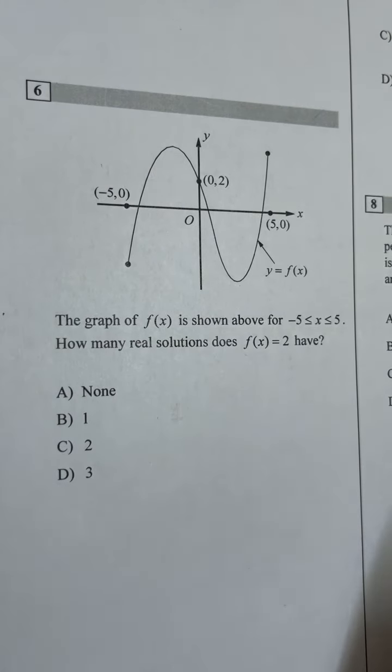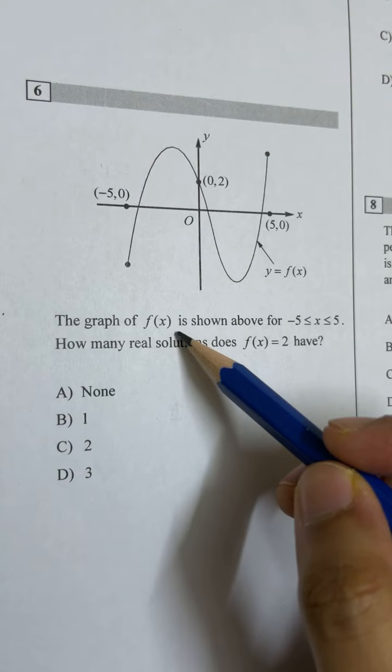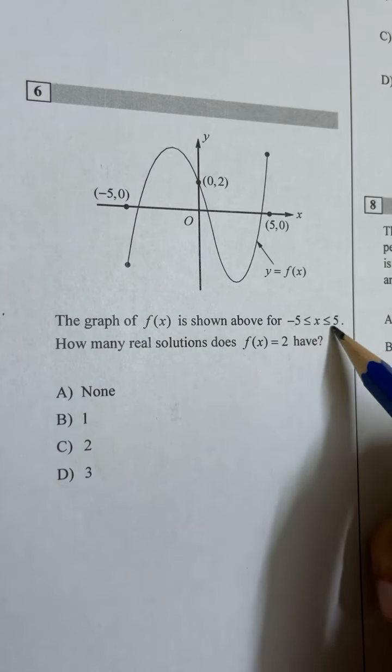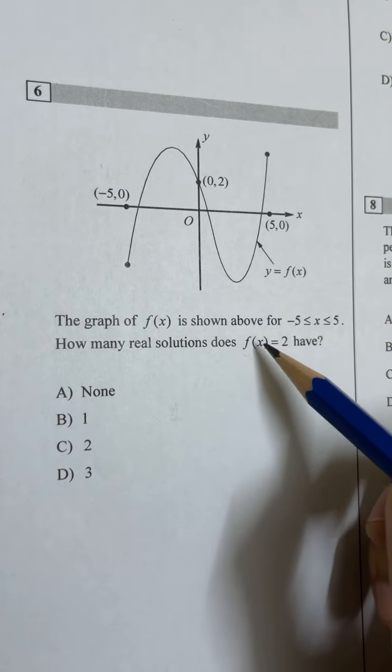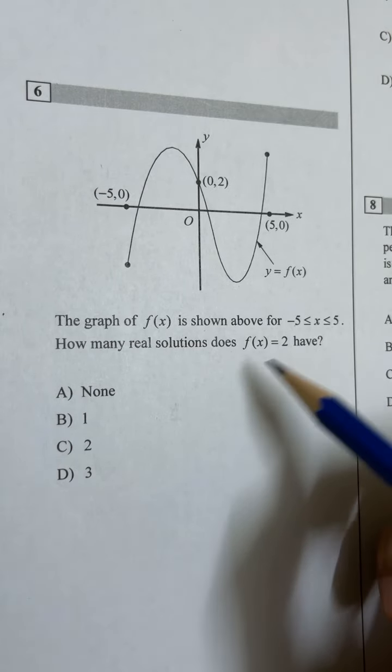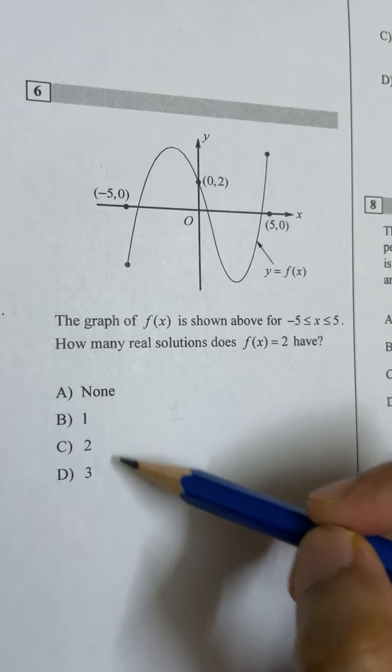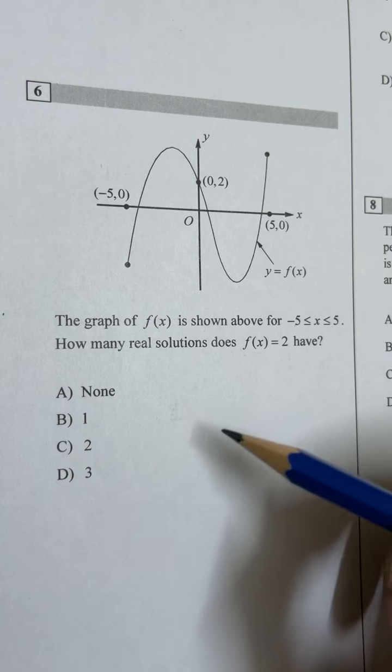The question says the graph of f of x is shown above. For x lying between -5 and 5, how many real solutions does f of x equals 2 have? So there are 4 choices. Is it none, 1, 2, or 3? So you can try it yourself.